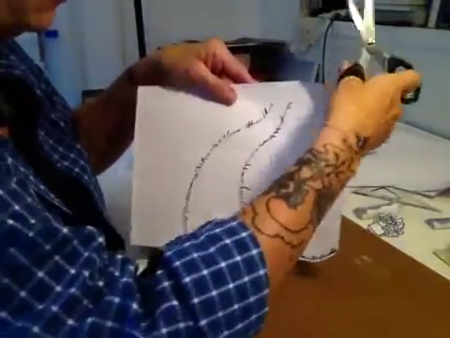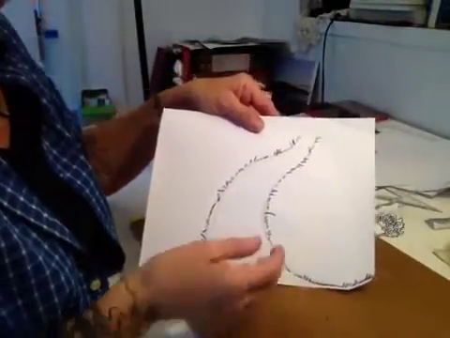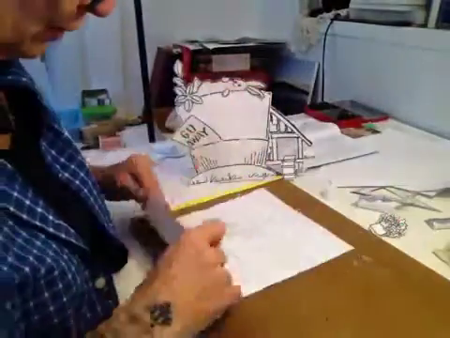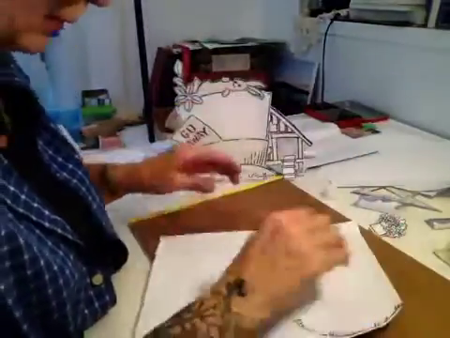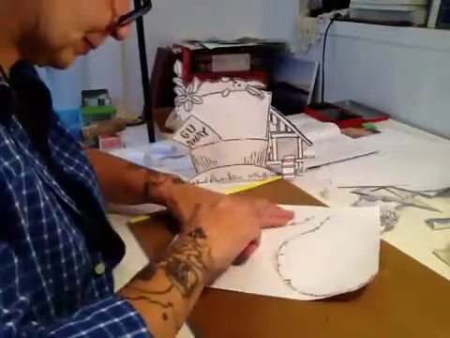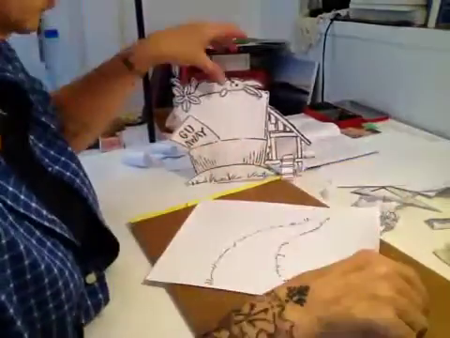Now you could take this, because this is scrap paper, you could take this and glue it to some thicker piece of paper, another piece of paper, to make it flat, probably more durable. I'm not going to worry about it, because this is just for play. Okay.